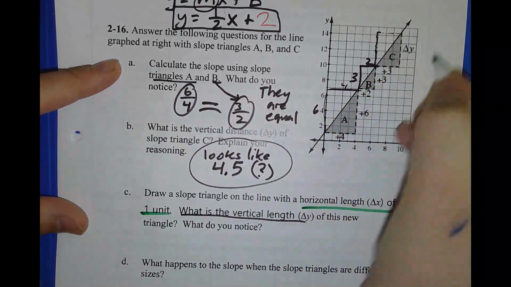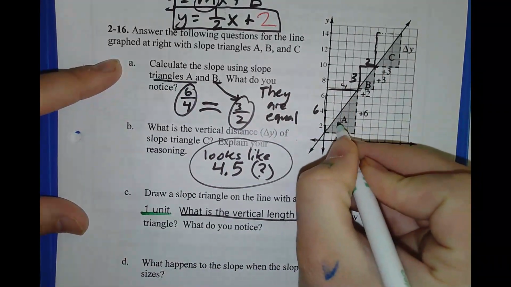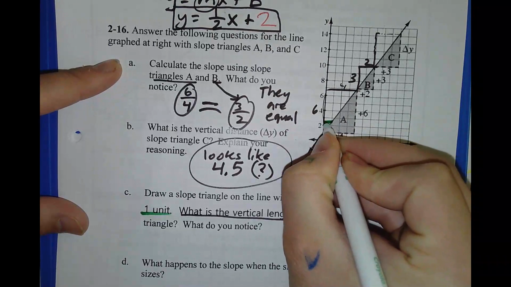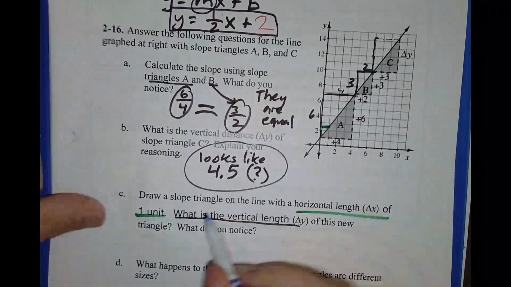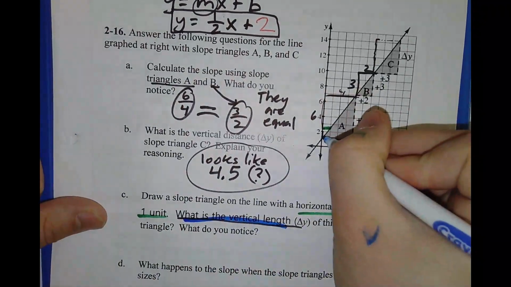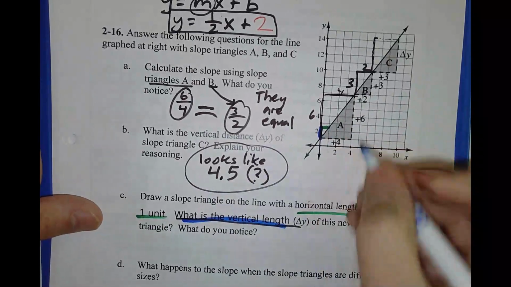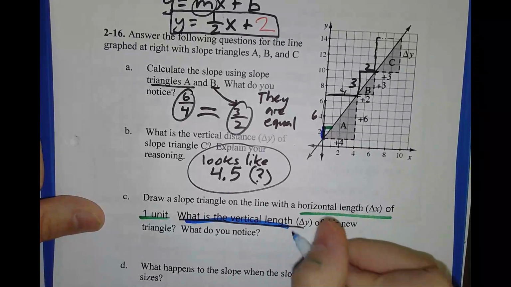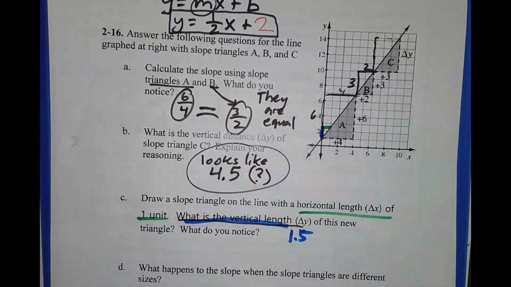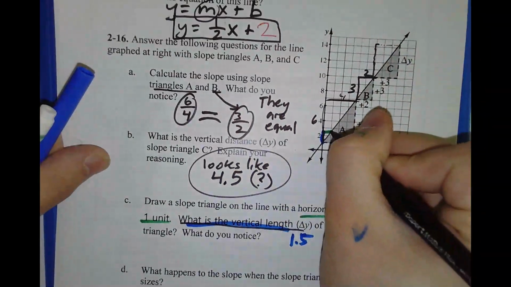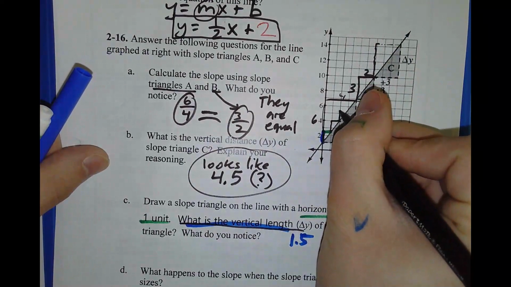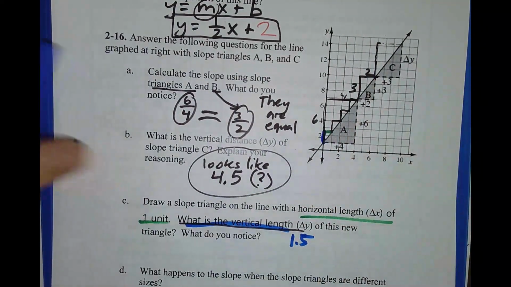We can draw it anywhere on our line, but we want to have a horizontal length of only 1 unit. So what would be the vertical length? Looks like it's about 1.5. Again, a vertical length of 1.5 over 1 does seem to be accurate for this one.